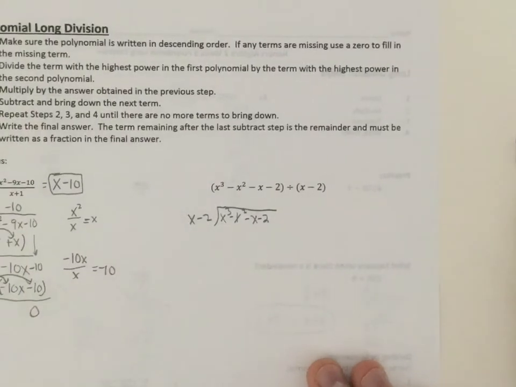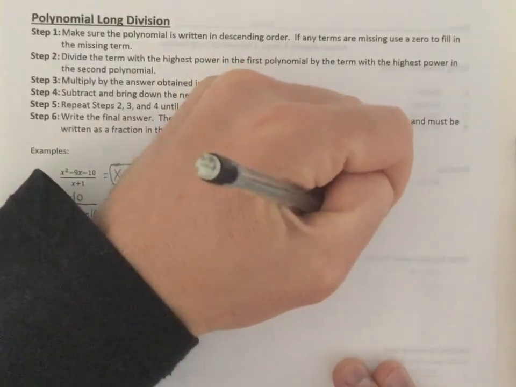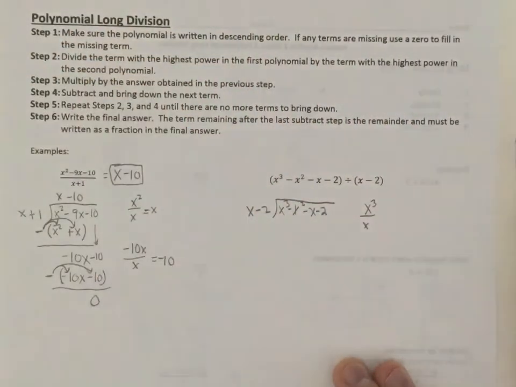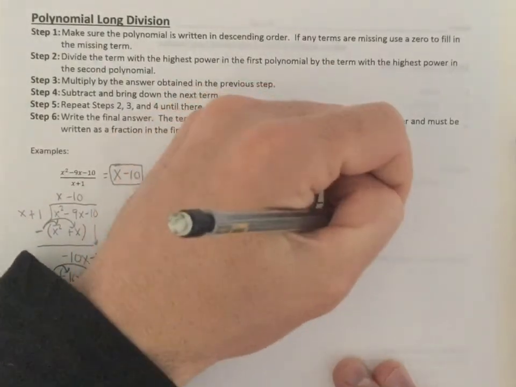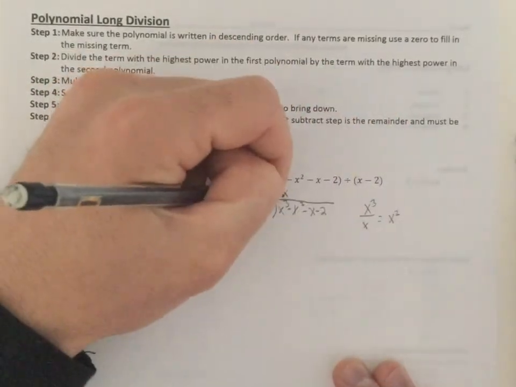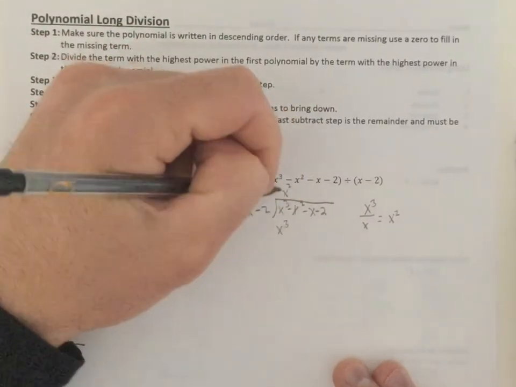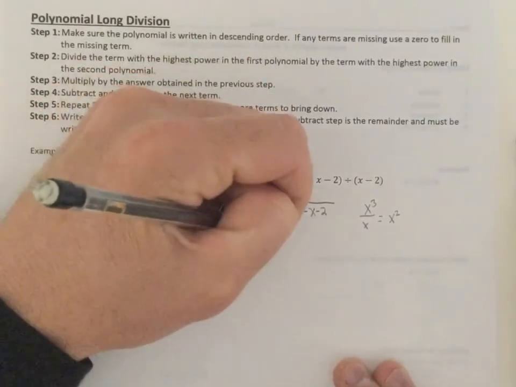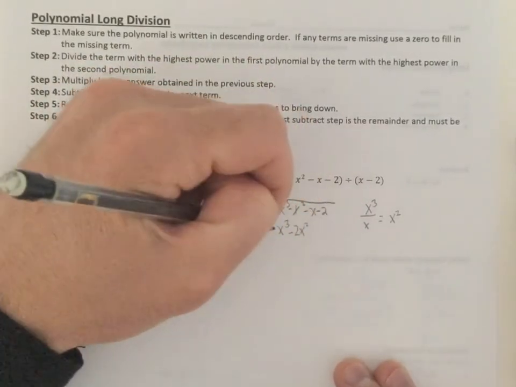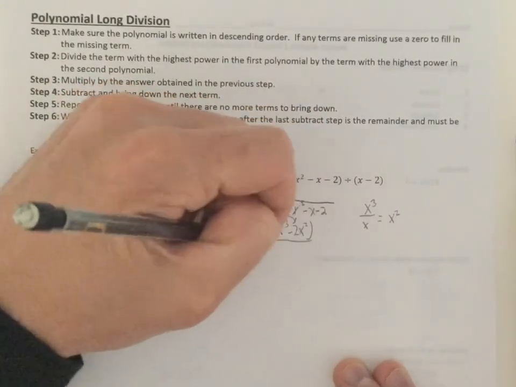All right, so again, I'm taking my very first highest exponent, which is x to the 3rd, and I'm dividing that by my highest term in my divisor, which is x. So x to the 3rd divided by x is x squared. I put that above the x cubed, and then I multiply. x squared times x is x to the 3rd, and x squared times a negative 2 is negative 2x squared. And again, I'm subtracting that, meaning I have to distribute that negative sign through.